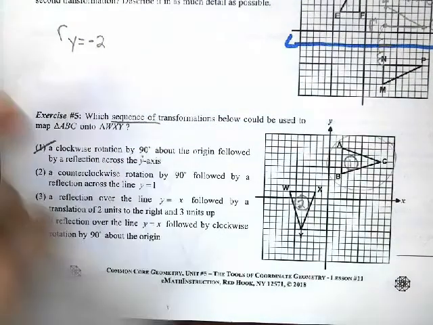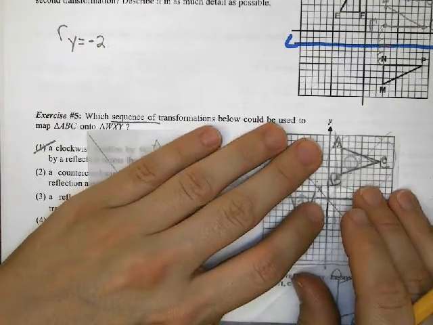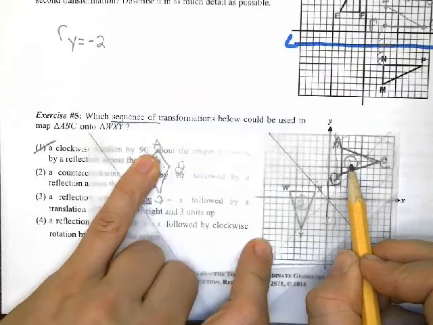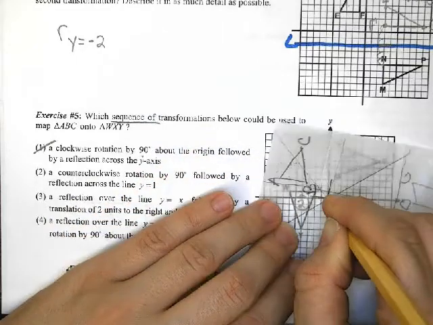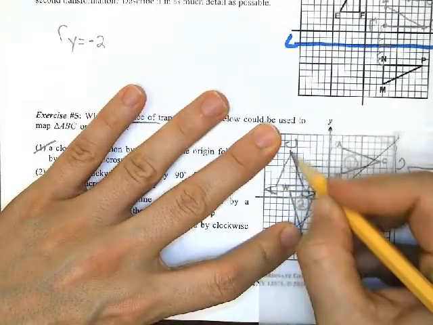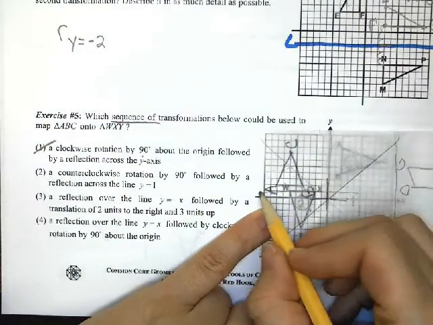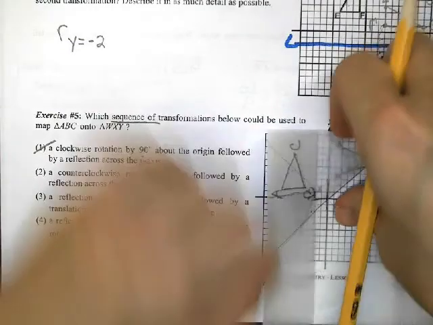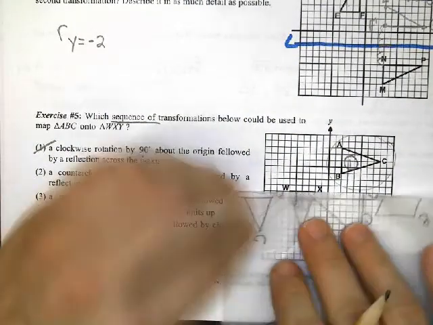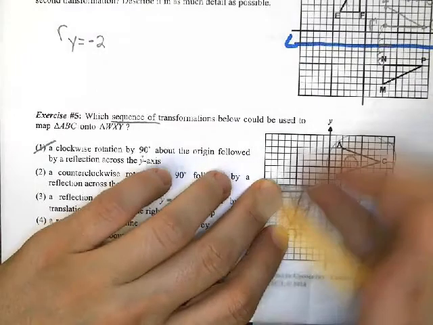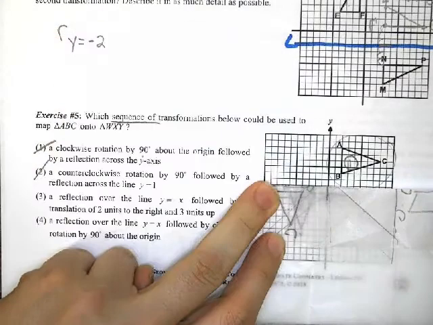All right, so let's go to choice 2. I'm going to go back to what I was doing, putting the original up on top, and it says to rotate it 90 degrees counterclockwise. So that's exactly what I'm going to do. Remember, that's to the left, one turn. So here's your triangle ABC still. And then a reflection across the line y equals 1. Well, here's the line y equals 1. If I folded that down onto that, you can see again the image does not line up with the image underneath. So therefore, it could not be choice 2.